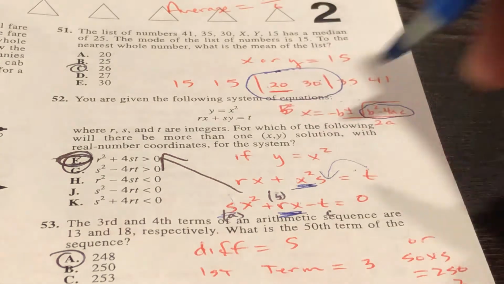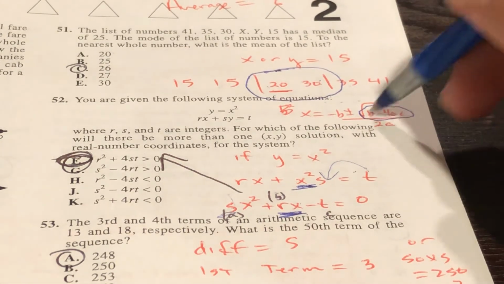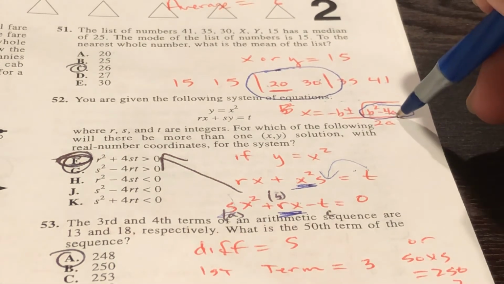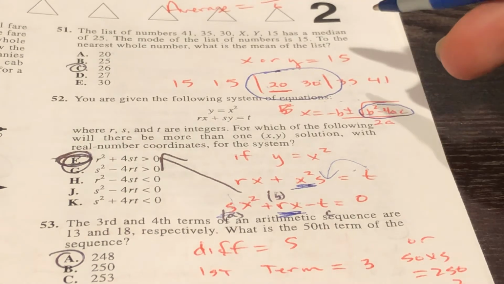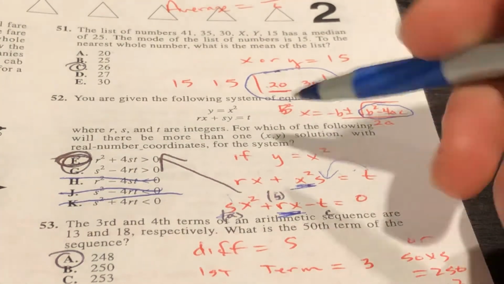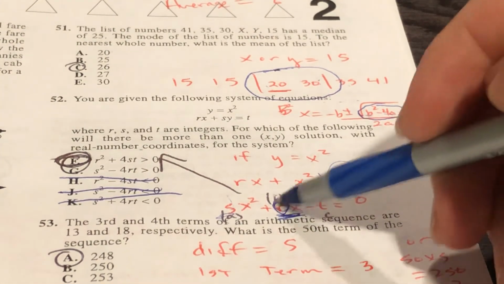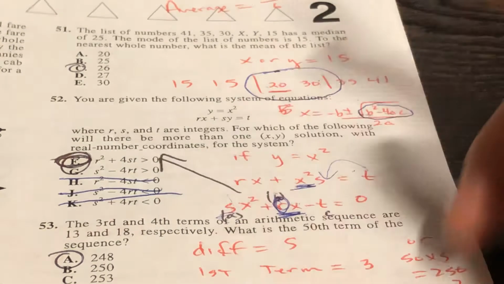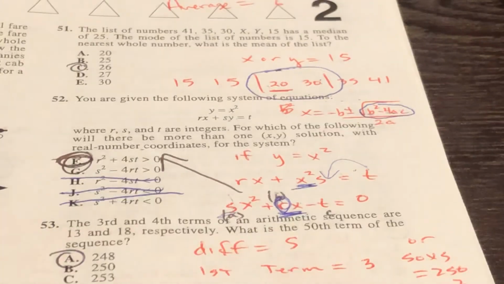If it's less than 0, the discriminant is what it's called, is less than 0, then you have two imaginary solutions. So it can't be h, j, and k. It's got to be that one. And also, b is the middle term, so it's got to be r squared. So you can help yourself out there, guess and check.